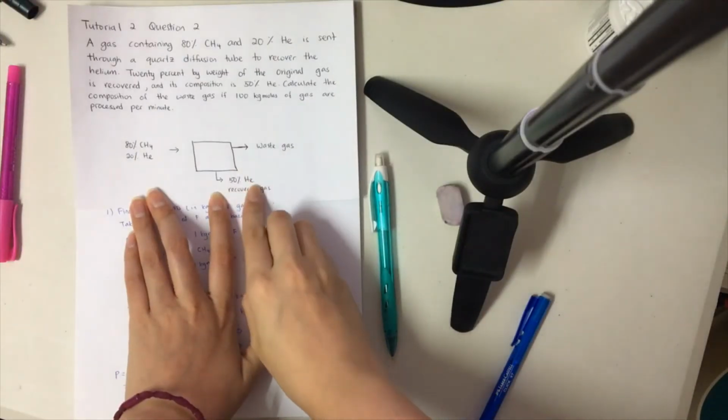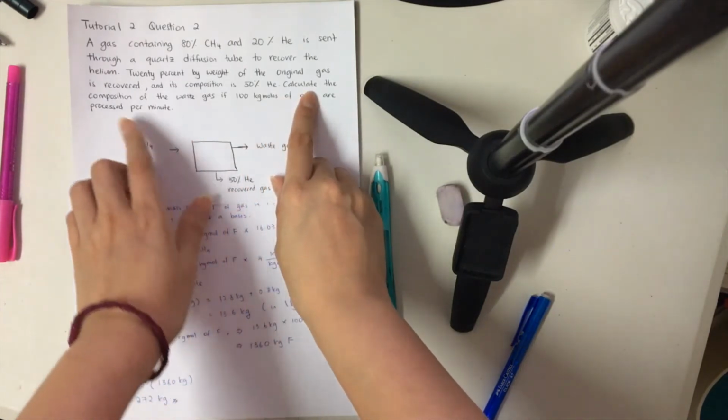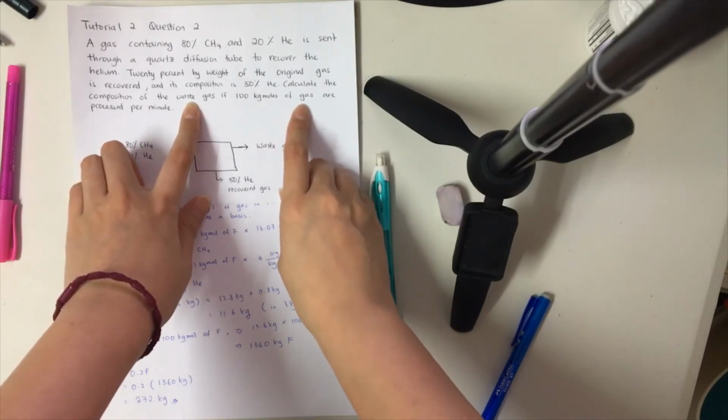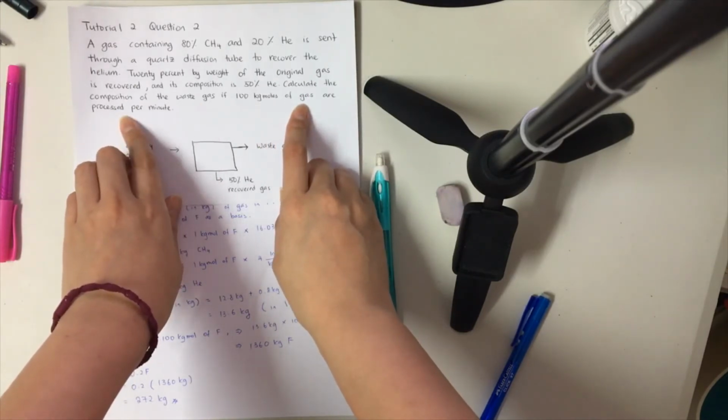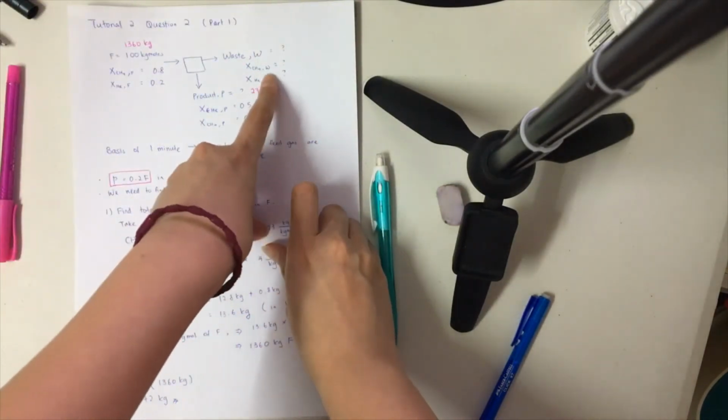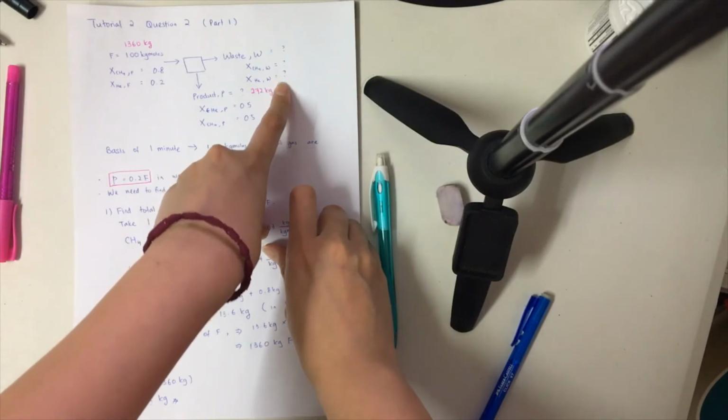Now let us look back at the question again. The question wants us to calculate the composition of the waste gas if 100 kilomoles of gas are processed per minute. So what it wants is actually this. These two values should be solved.